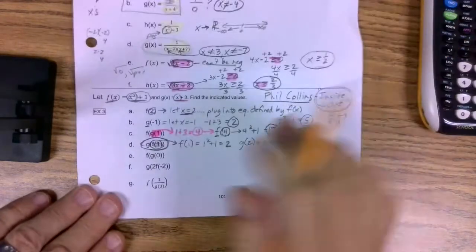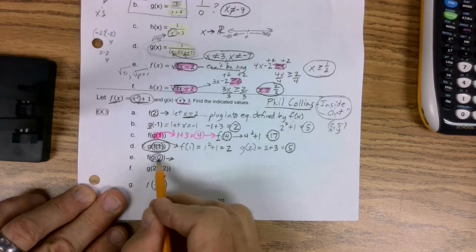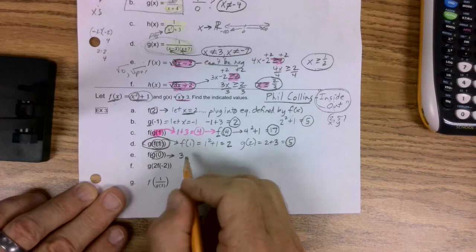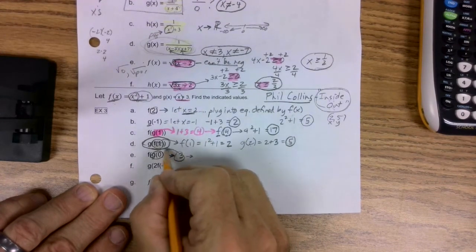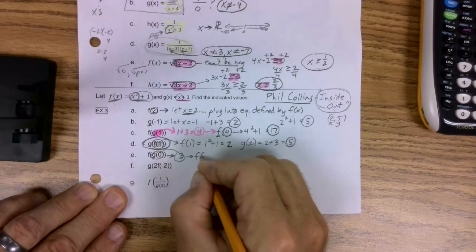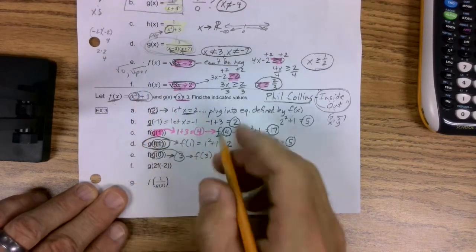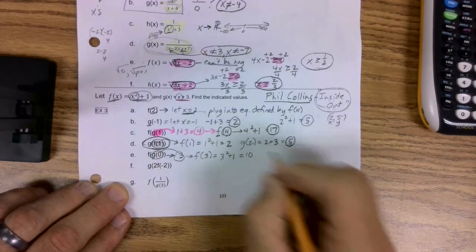All right, let's go on to here. Start with the inside right there. Plug 0 in for x. Well, 0 plus 3 is just 3. So now I know that I take that 3 and I replace g of 0 with it. Now I need to find f of 3. Well, that means 3 squared plus 1. 9 plus 1 is 10.